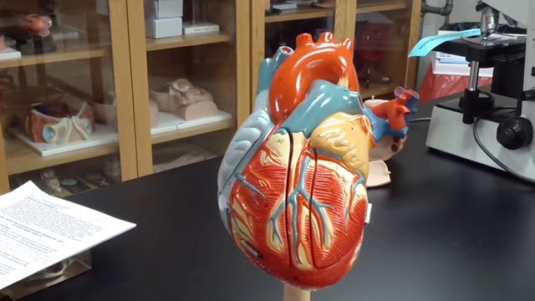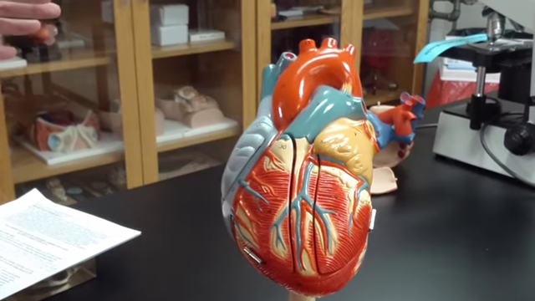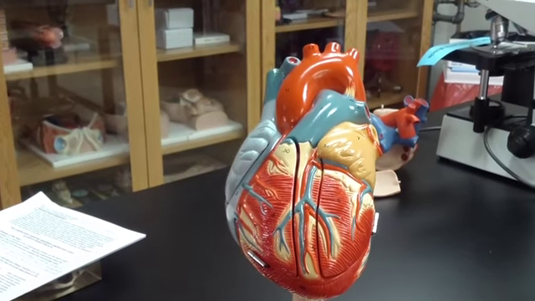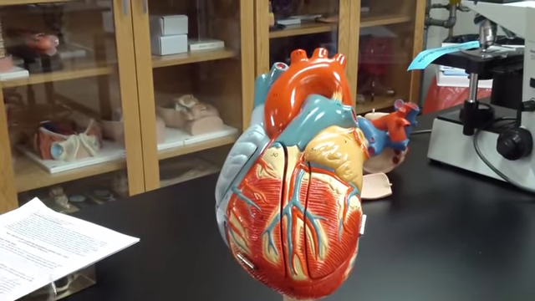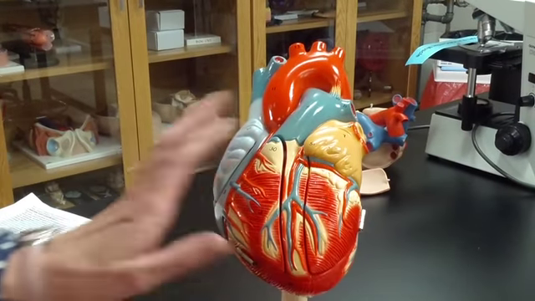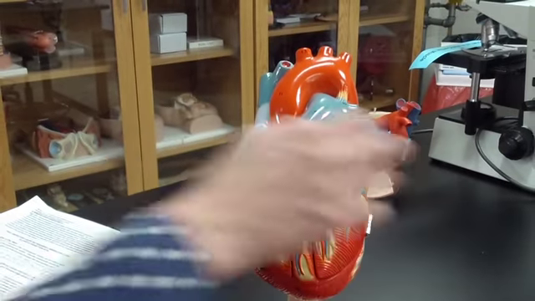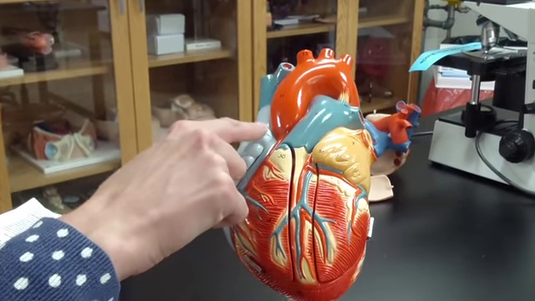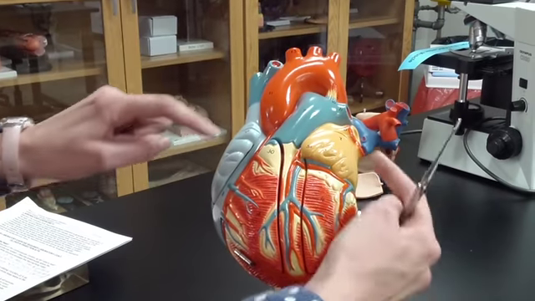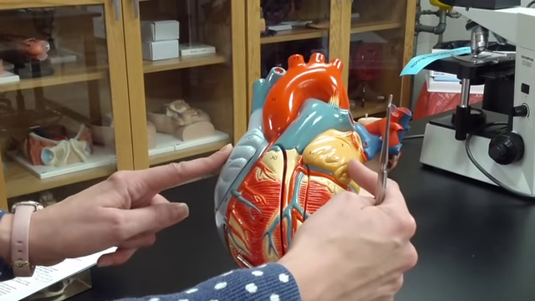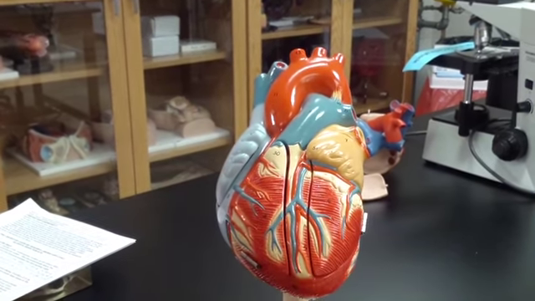Next is your right and left atrium. So remember, we look at how it sits in the person who used to have this heart. So this is the left side of the heart. This is the right side of the heart. So this is the left atrium, and this over here is the right atrium. Then the flaps, these elephant ears, are the auricles of the atrium.